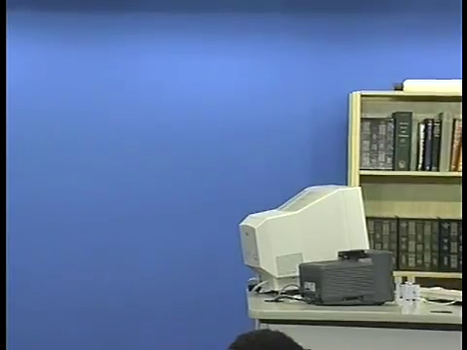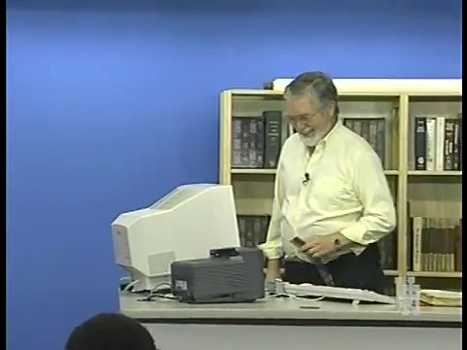Where did my scissors go? You don't know? No. Help me. Where the hell did the scissors go? Well, so much for powerful demonstrations. There they are. They were covered over by the article. I knew that. Okay. So much for blowing a good demonstration.